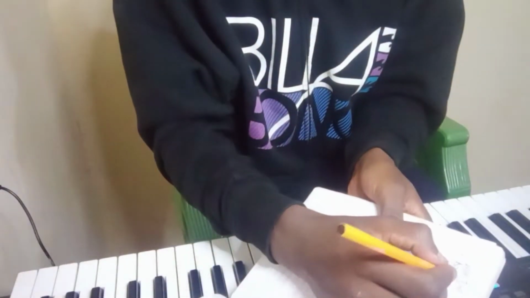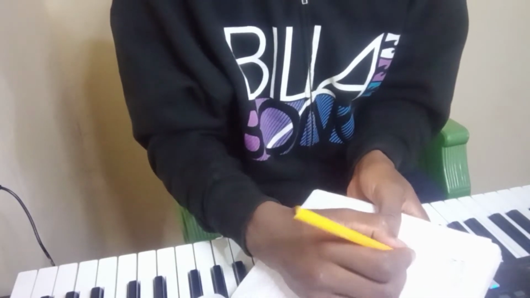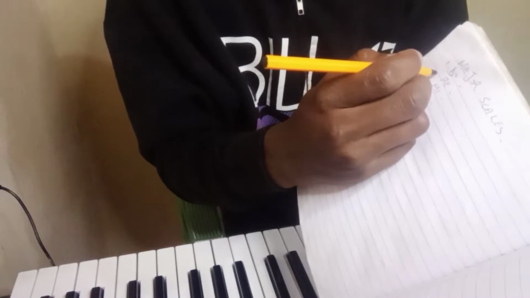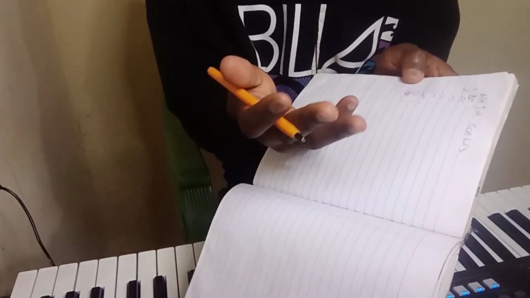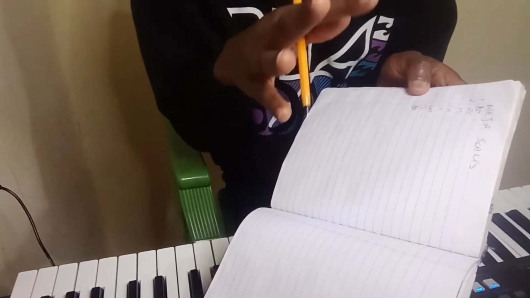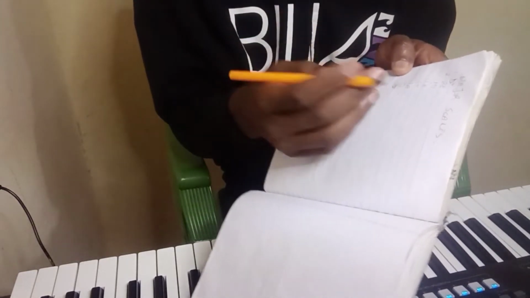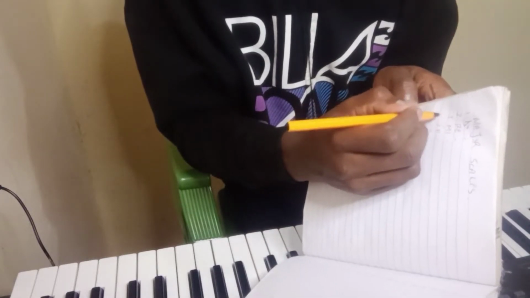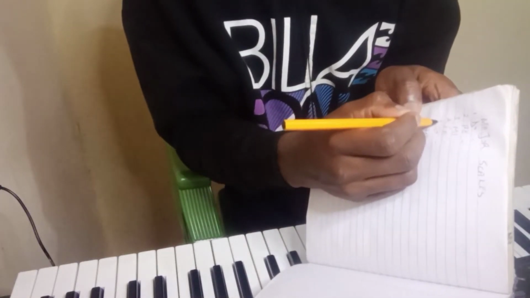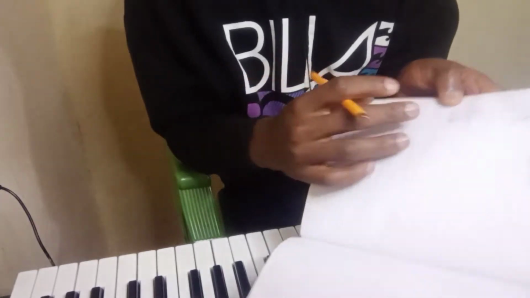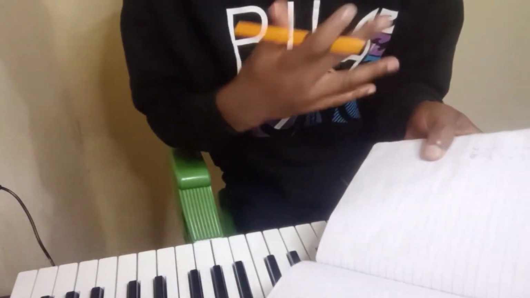So people keep asking, okay, how do I go about this? Your do is always your number one, then re number 2. Sometimes you've had musicians talking about chord 4, chord 6. So this is what they use. Do, re, mi, fa, sol, la, ti, do. So that's how it's written from number 1 to 8.